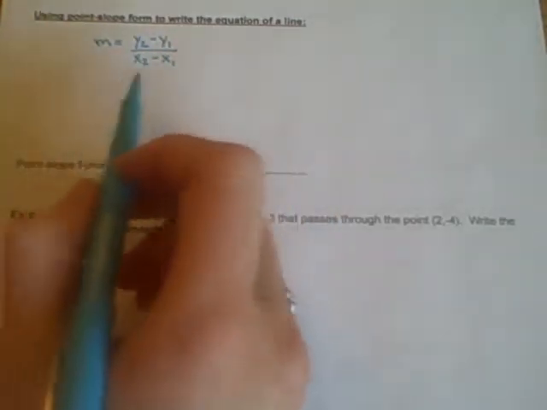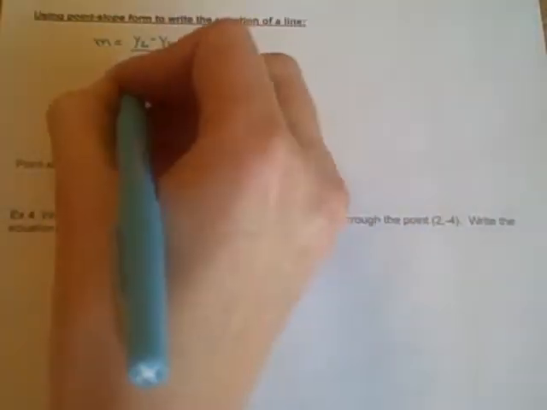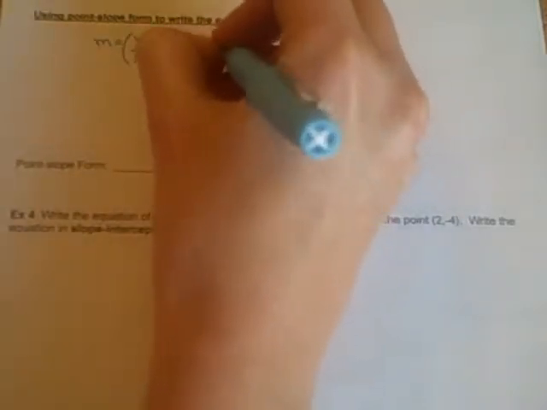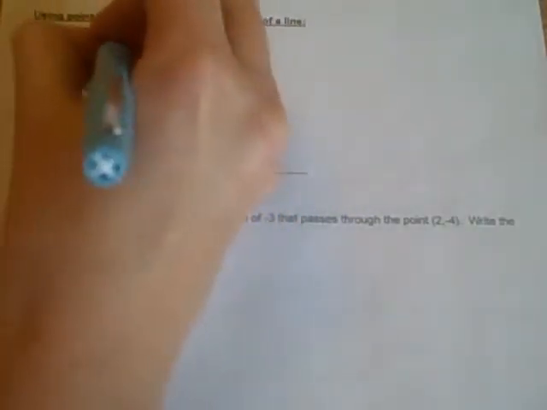And of course, our slope is also over here. So in order to rearrange this, we want to get rid of our fraction here. So I'm going to multiply this side by what's on the bottom, x2 minus x1. If I do it to the right, though, I also have to do it to the left, x2 minus x1.